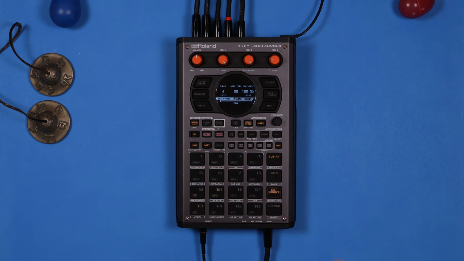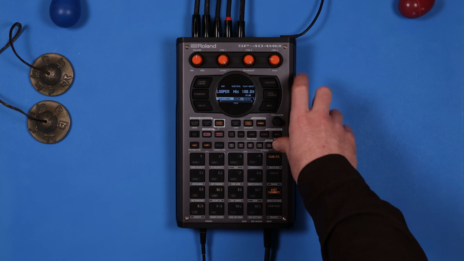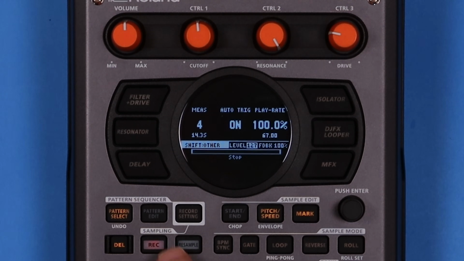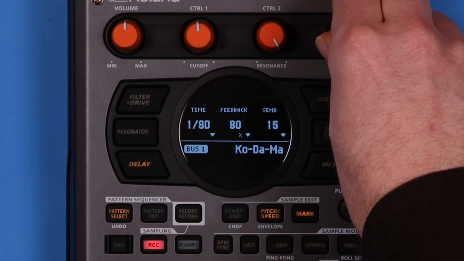So now I've got that nice guitar part, it's got a harmony in there, and you can keep going with the looper, of course, layering. You could send the looper through effects like this: hold down shift, go to different bus effects. Let's put it through some delay.